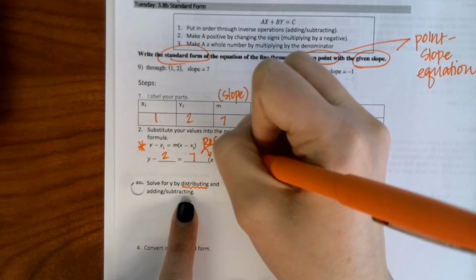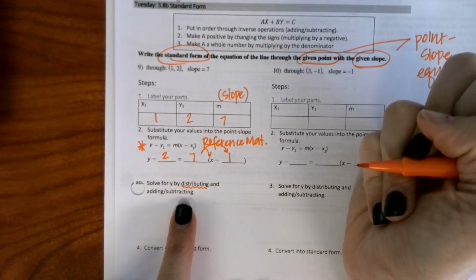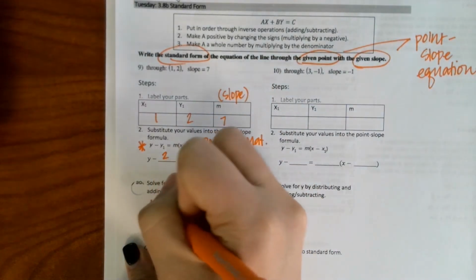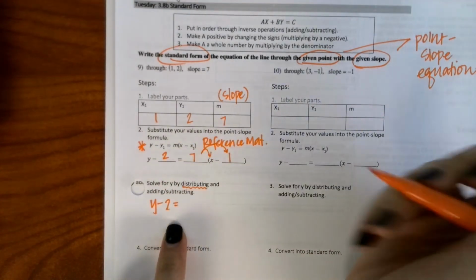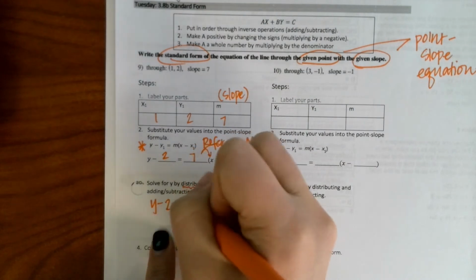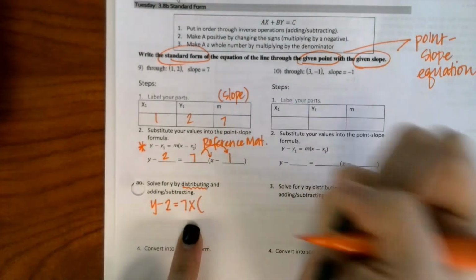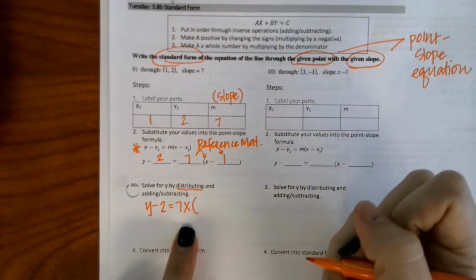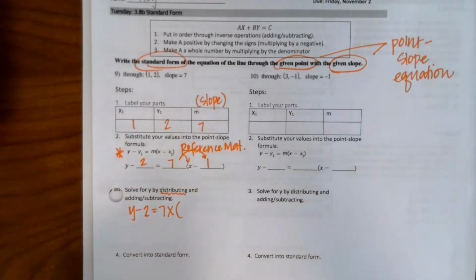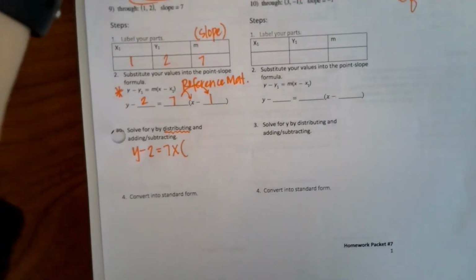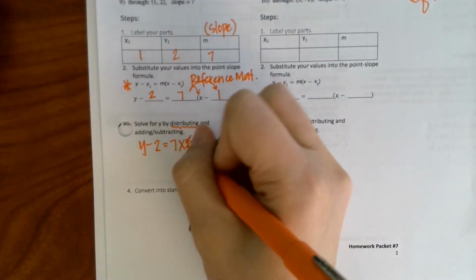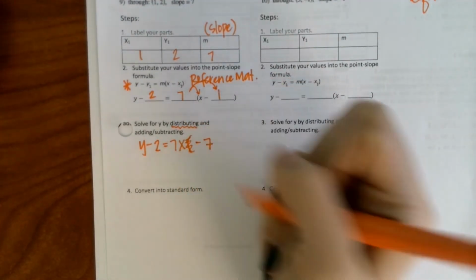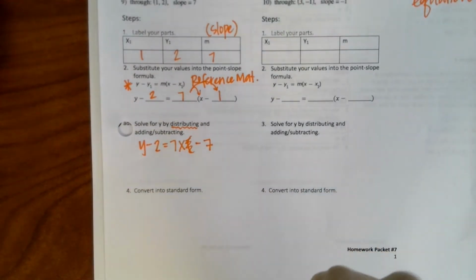When I distribute, what math operation am I using? Multiplication. So this becomes y minus 2 equals, what's 7 times x? Just 7x. Excellent. And what's positive 7 times negative 1? Positive 7 times negative 1, folks. Negative 7.